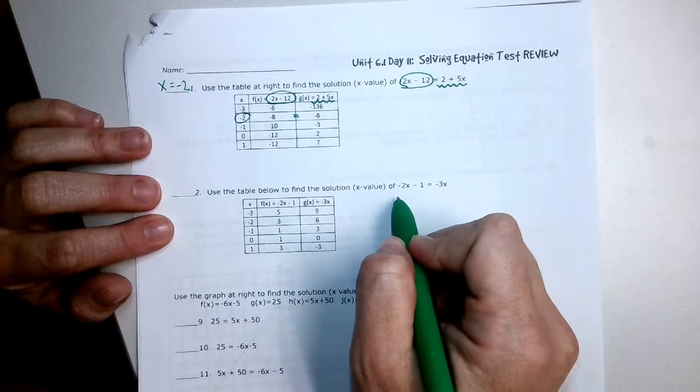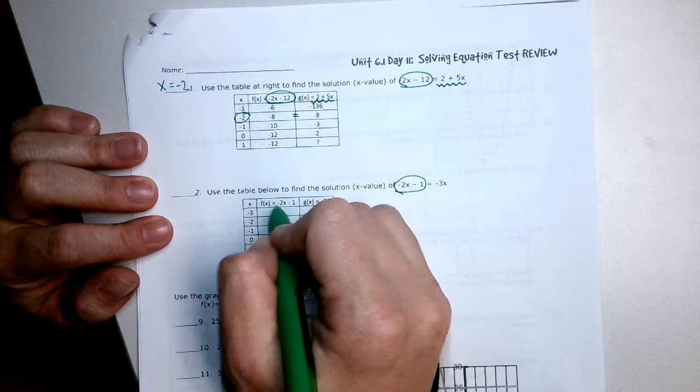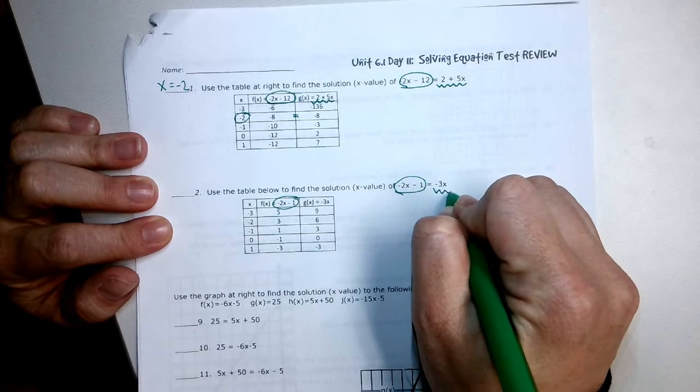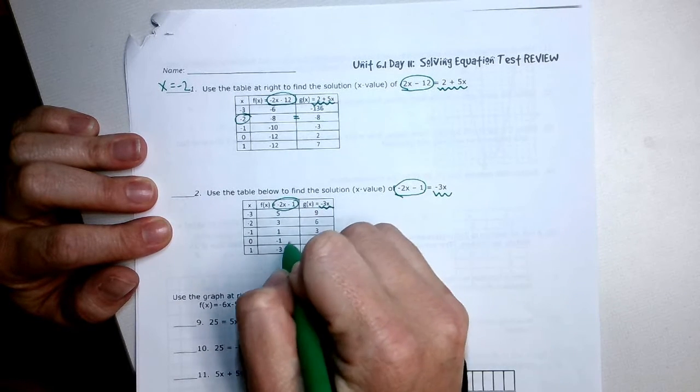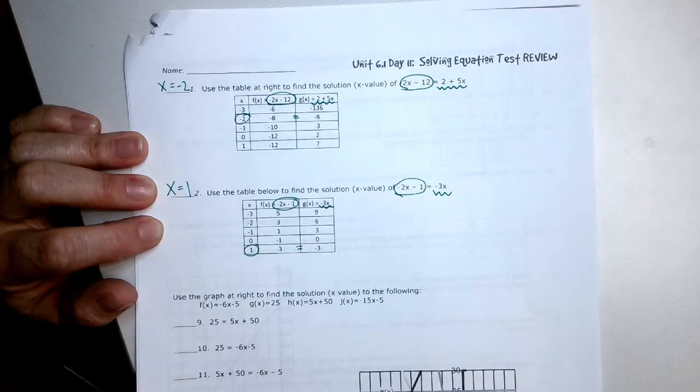Okay, so use the table to find the solution of -2x minus 1 equals -3x. So again, we're looking for where they match. They match here, which is x equals 1.